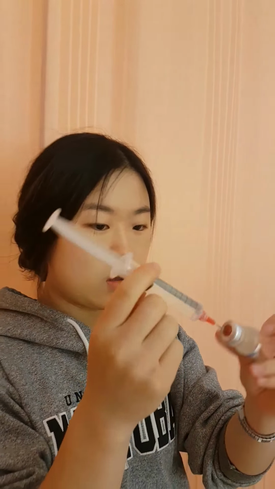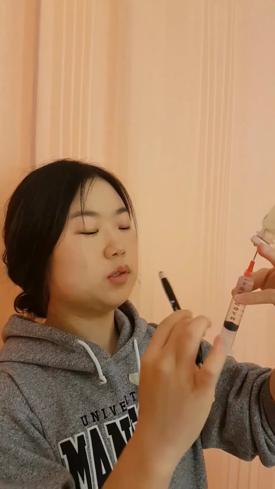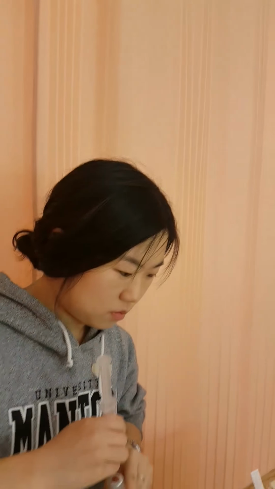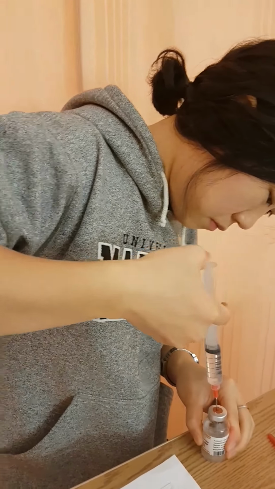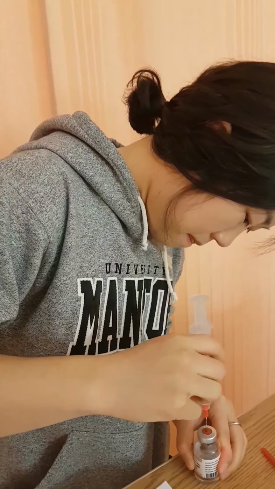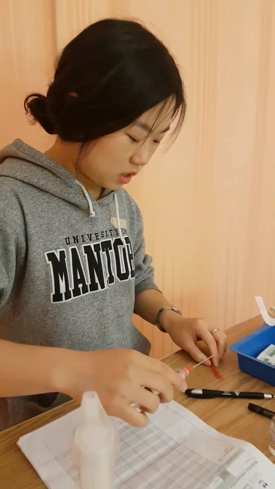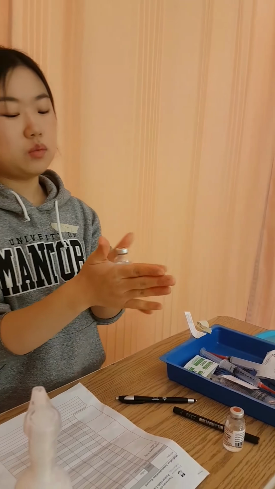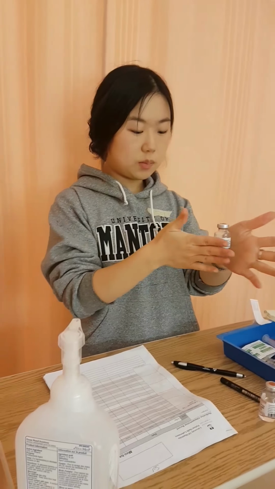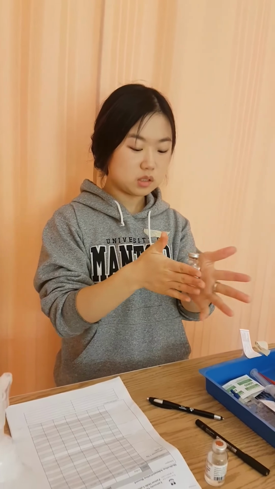Getting rid of the air bubbles. I'm going to inject it into my second vial. All right, I'm going to safely recap this. And I'm going to roll these so that all the particles get dissolved. And it looks like a clear solution. And I'm also being careful not to touch the tops while I'm doing these.